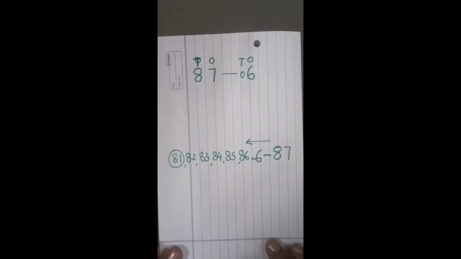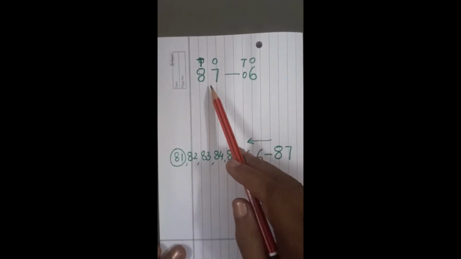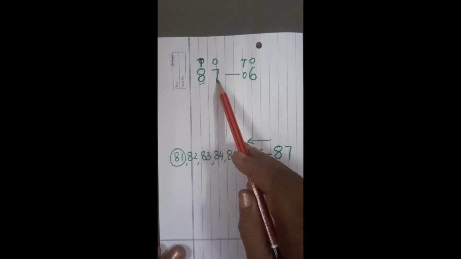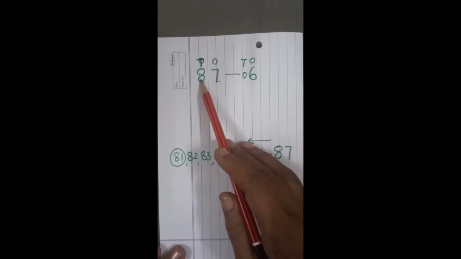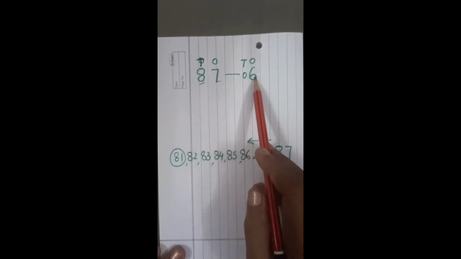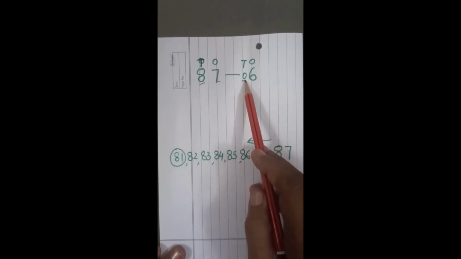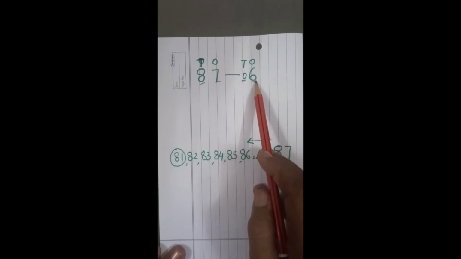So here is the example for you. Now here, as you can clearly see, we have a number 87. There 7 is at the ones place and 8 is at the tens place. Now as you can see here, you have nothing at the tens place. So you just have to go on your left 6 times. You don't have to go up or down.